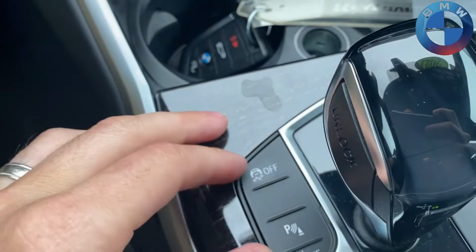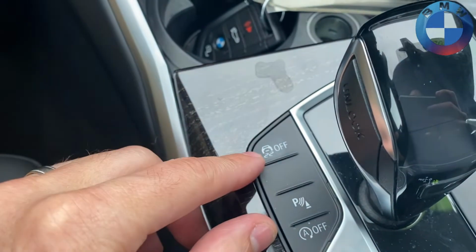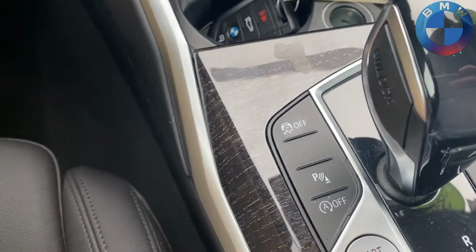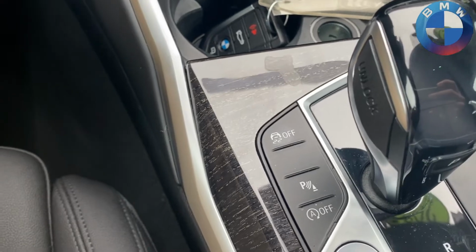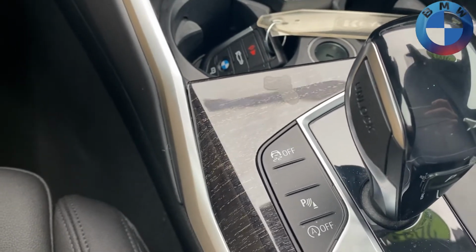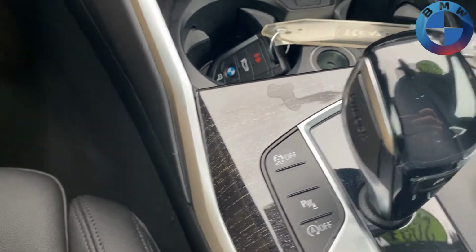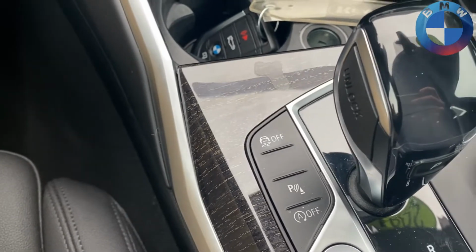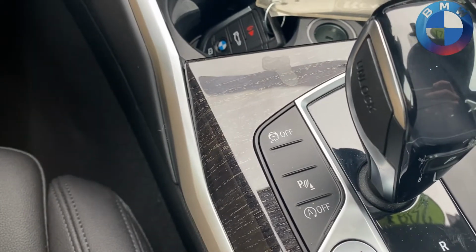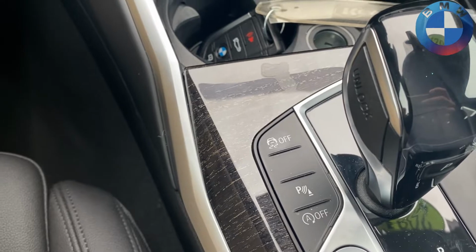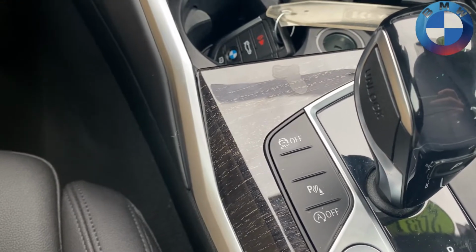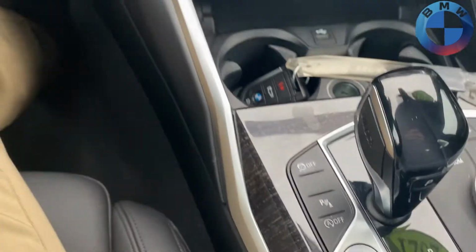All right, so right here, this button, the little car with the spaghetti marks behind it, with the off next to it, that is your traction control, or excuse me, dynamic stability control features. Now, you have to press it to basically deactivate in stages. So there are 3 stages altogether.